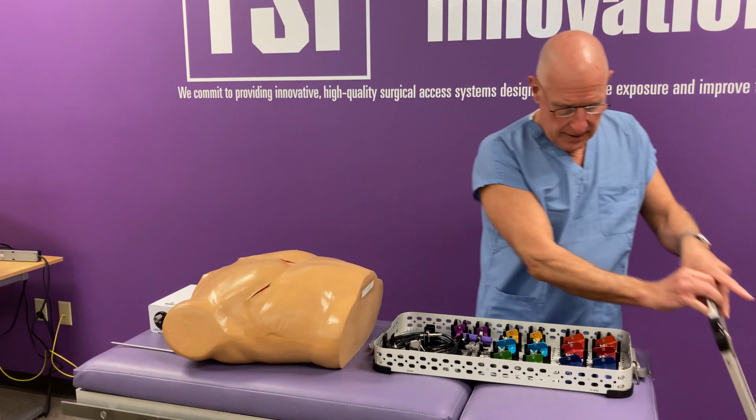The unique thing about this retractor system is that the blades conform to the patient anatomy, and this helps us reduce potential trauma to the ribs and intercostal nerve. So a standard retractor system has blades that are oriented like this. And what this does is you have these mirror images.